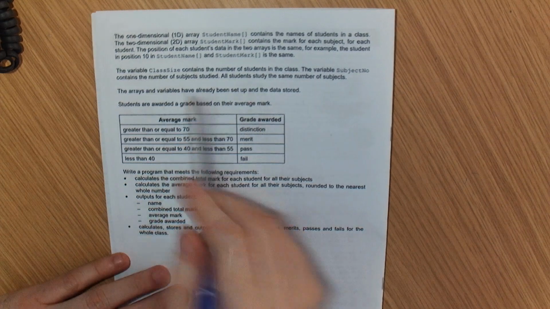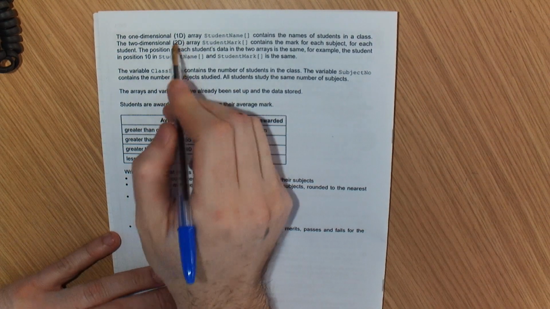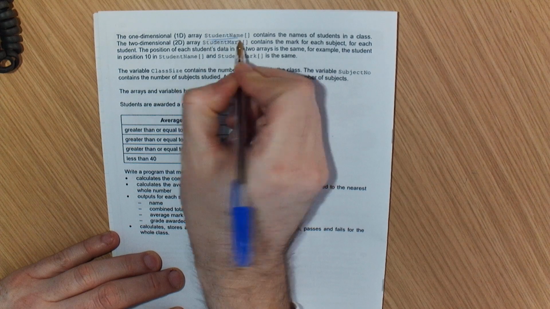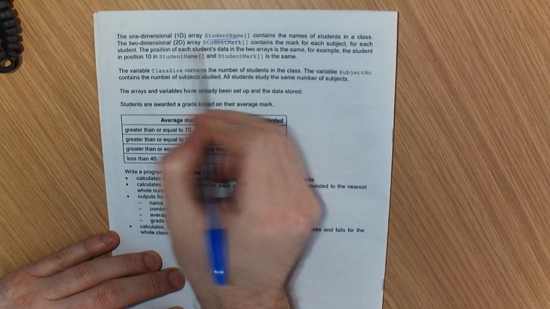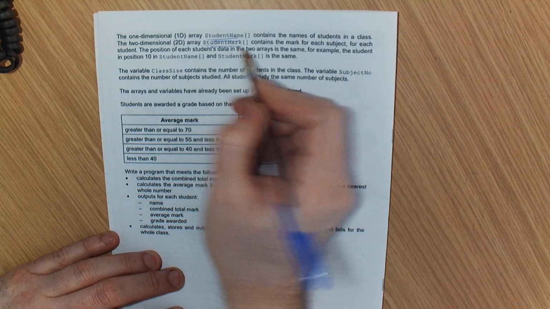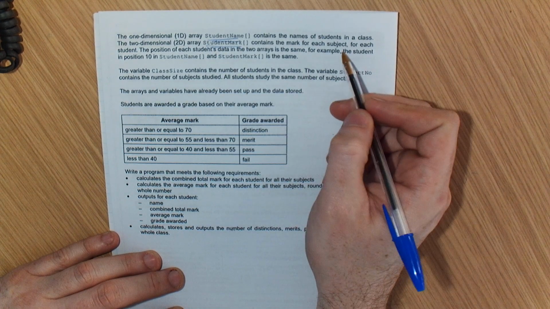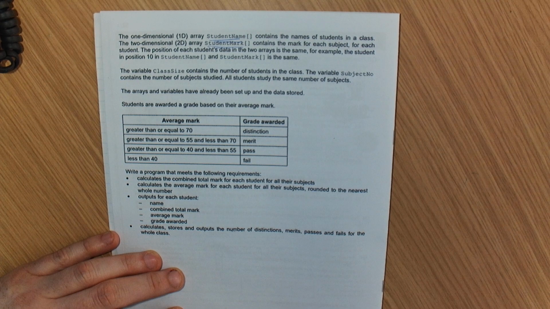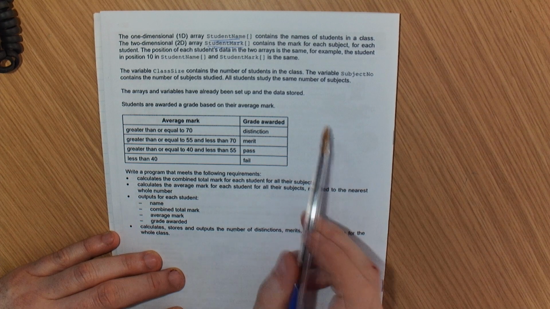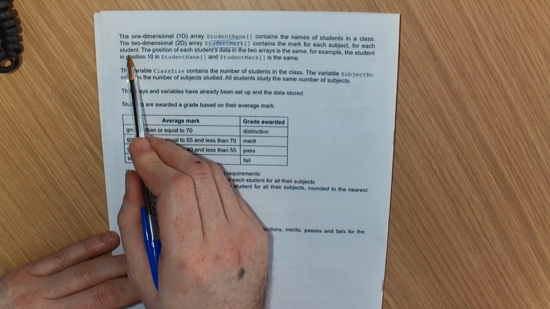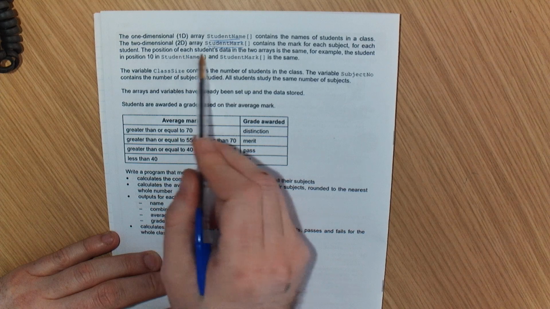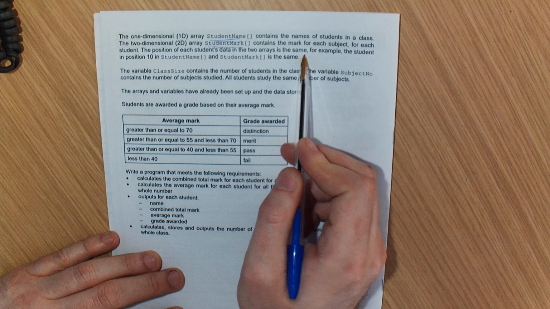What we've got here is a programming question that says you've got a 1D array called student name, which contains the students in your class, and you've also got a 2D array which is called student mark, which contains the mark for each subject. What that means is, me as a student, imagine this is A-levels, alright? I could do 3 A-levels if I wanted, alright? But what we're going to assume for this question is it contains the mark for each subject and each student. The position of each of the students' data in the arrays is the same.